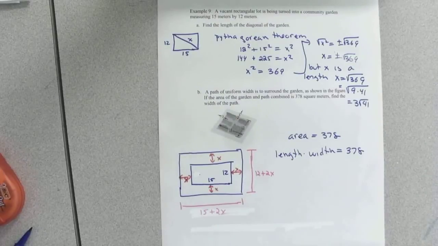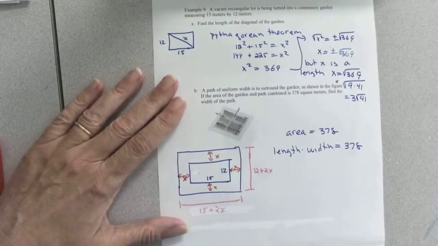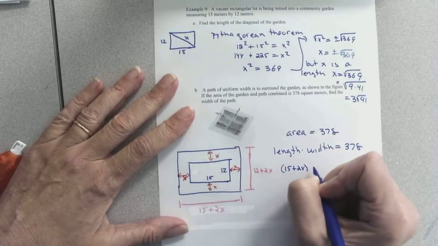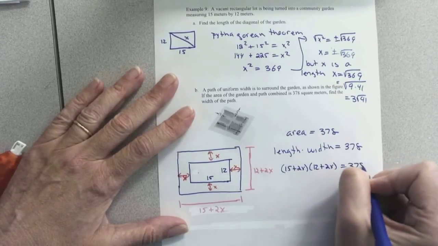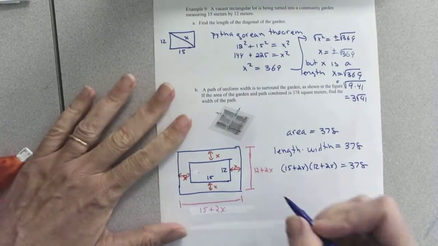And there's the width, length and width. So my equation here is going to be 15 plus 2x times 12 plus 2x equals 378. There's my equation.